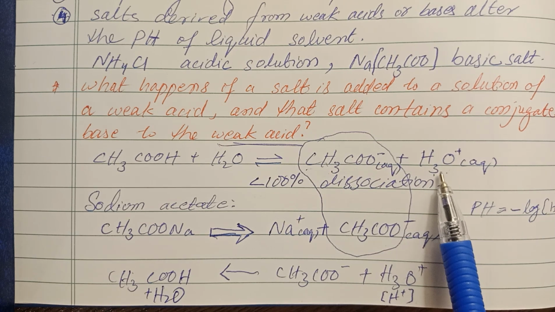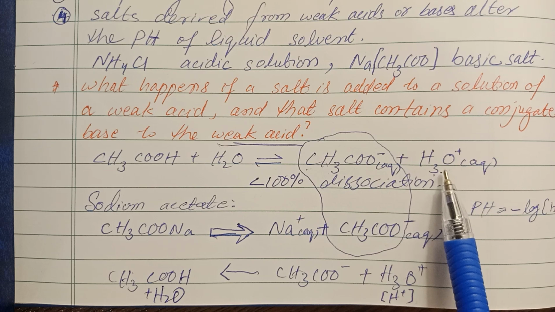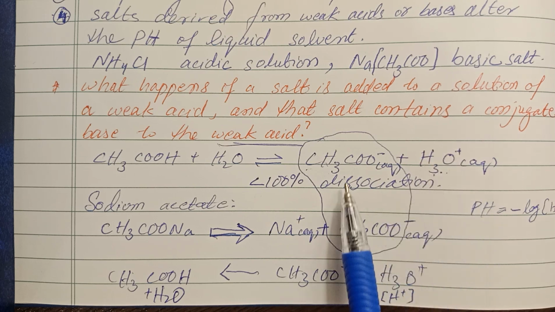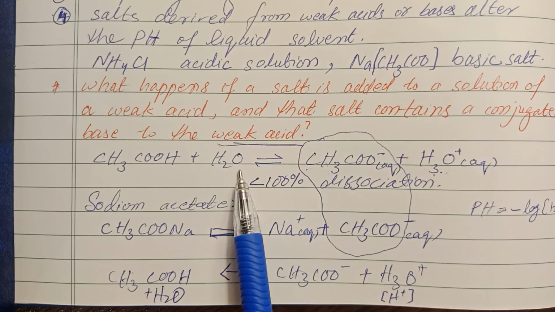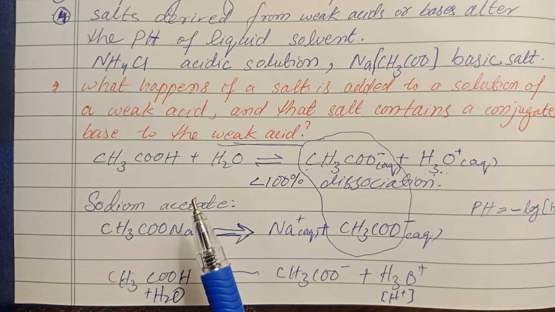So the hydrogen ions available in the solution will combine with acetate ions to make the reaction move to the left side.